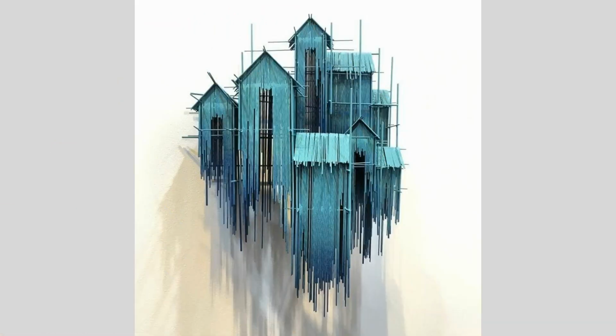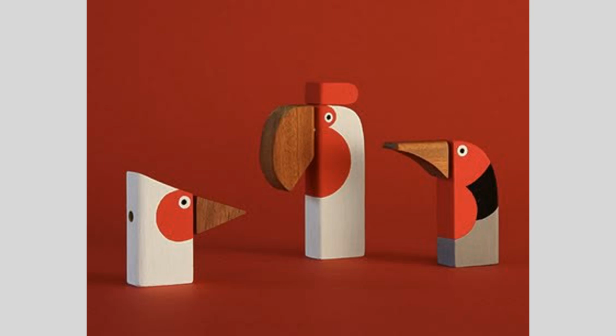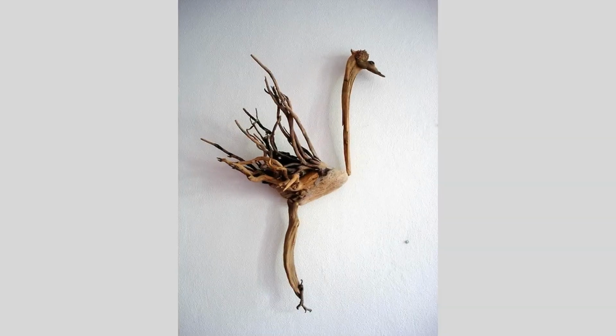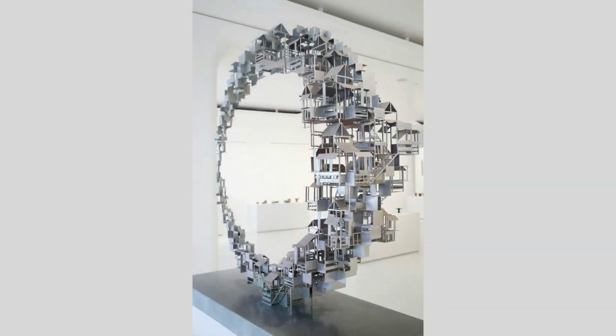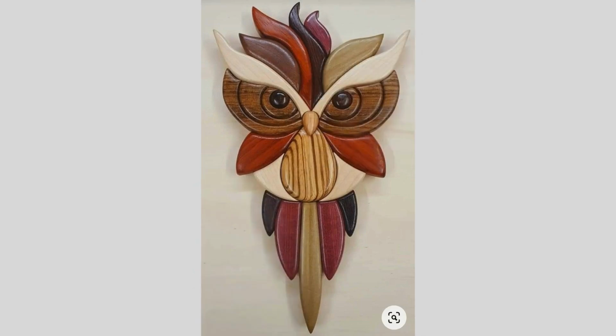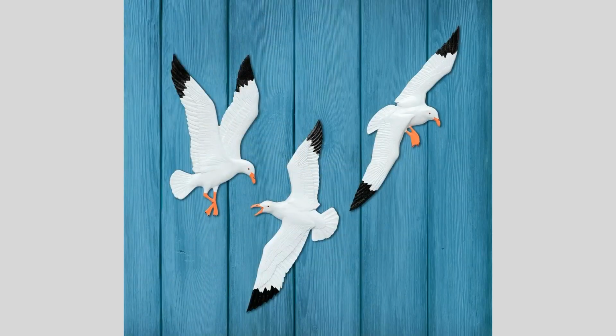Concept 3, harmony in diversity. Theme, the beauty of diverse artistic expressions. Visual elements, a vibrant collage of art styles, impressionism, abstract, realism, blended into a single piece, showcasing unity in diversity. Medium, collage and painting.